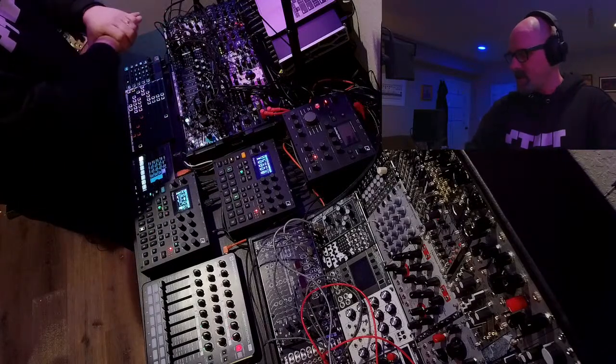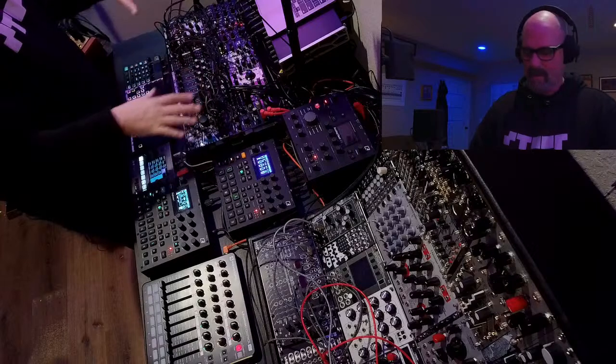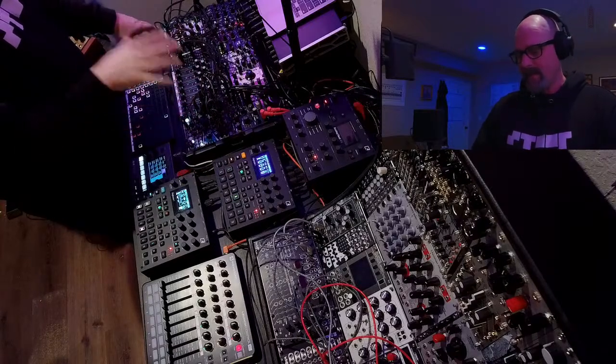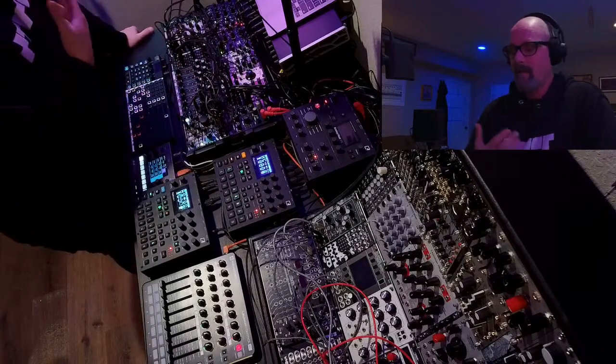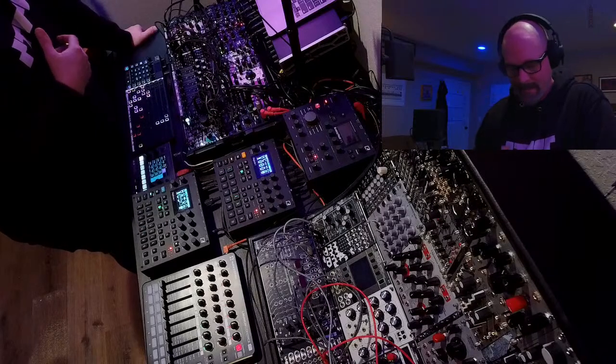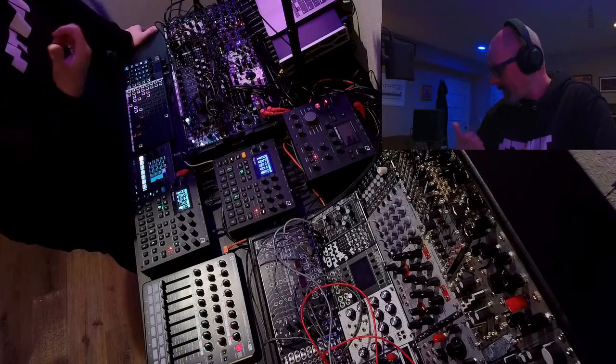So what I do need to be able to track in is all of the things that I'm using in a performance that I don't have already as a sample, as a sound in Ableton. So yeah, this allows me to do that.